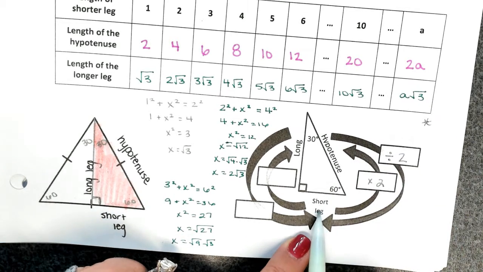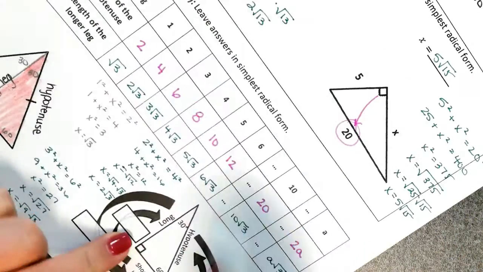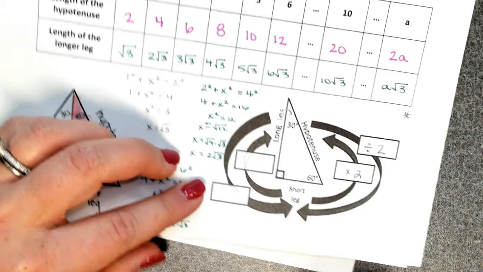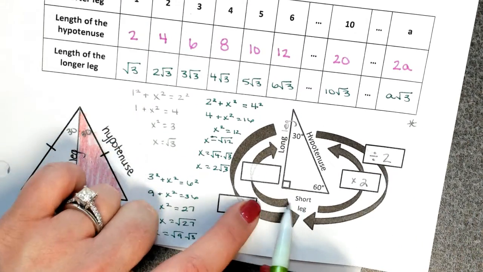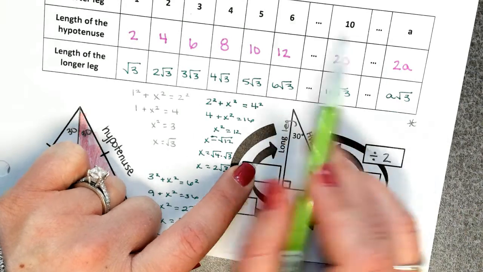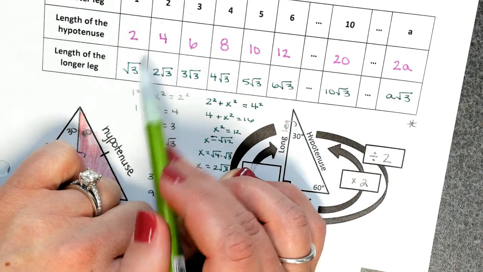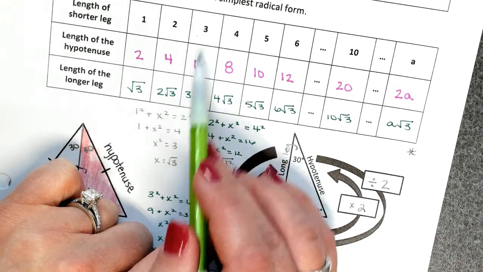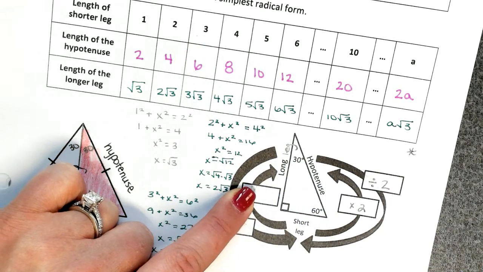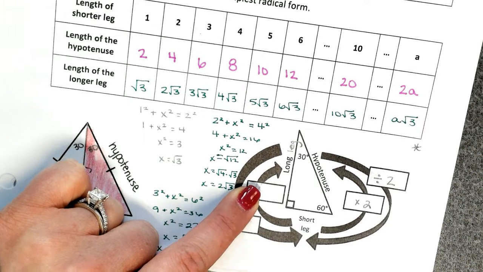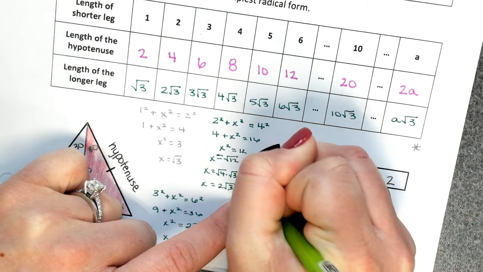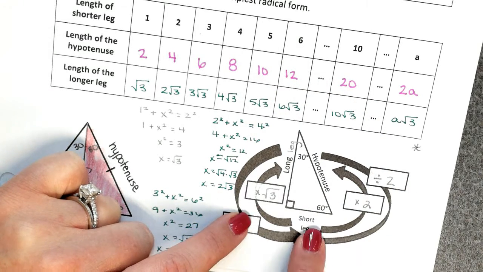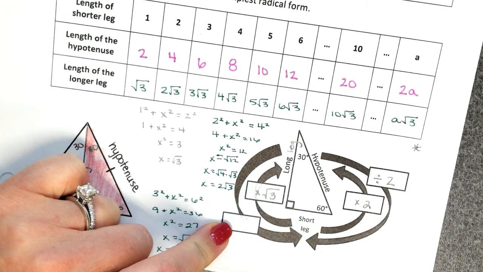Also, from the short leg, from the A, we got to the length of the longer leg. So if I'm going from the short leg to the long leg, what operation are you doing? How do we go from 1 to the square root of 3, or 2 to 2 times the square root of 3, or from 3 to 3 times the square root of 3? Multiplying the short leg times the square root of 3. So you're taking that short leg and multiplying by the square root of 3.